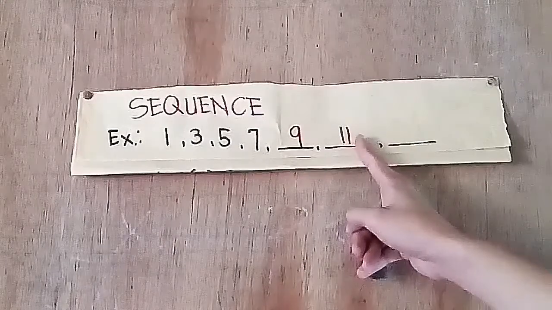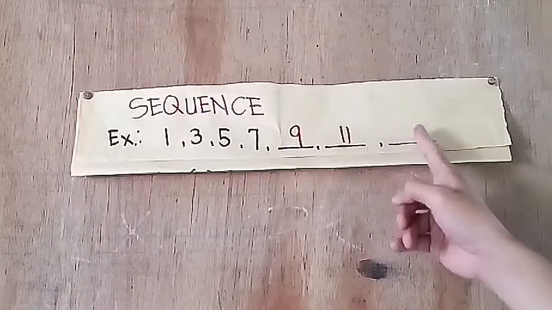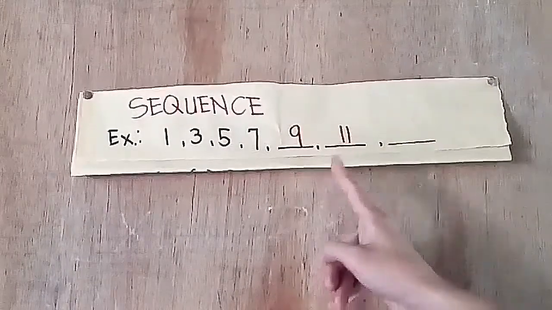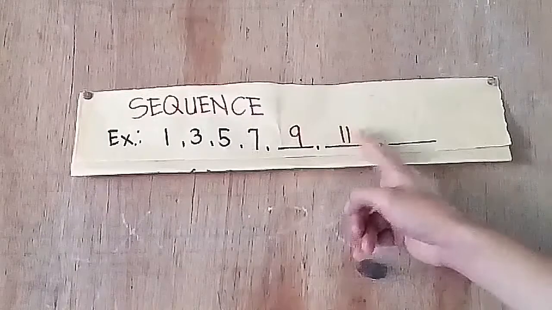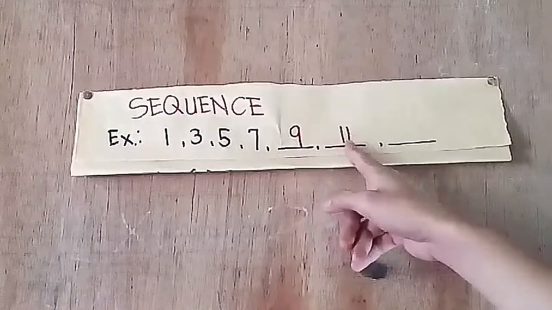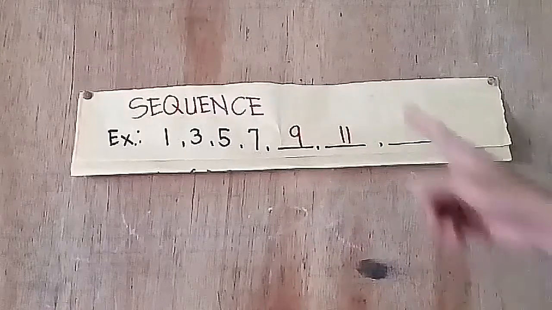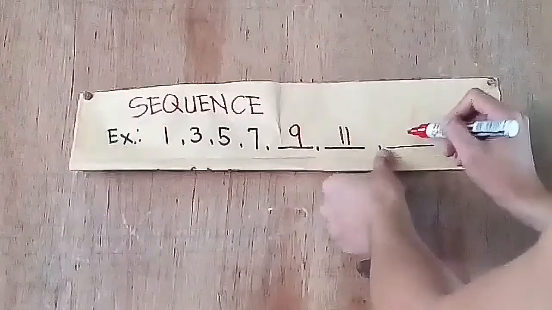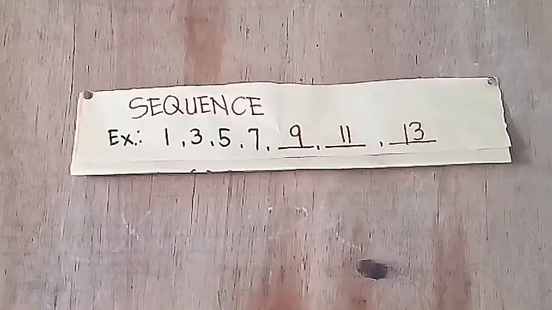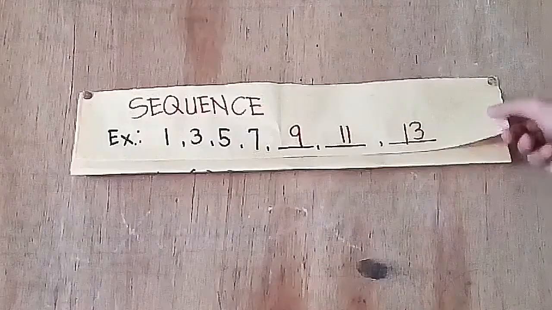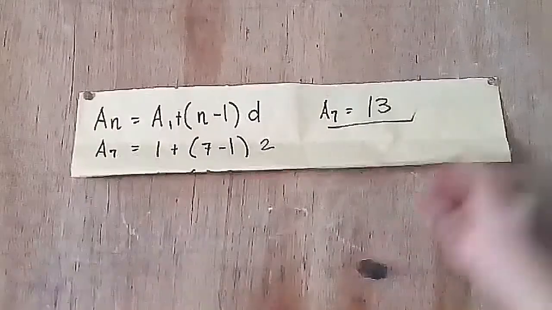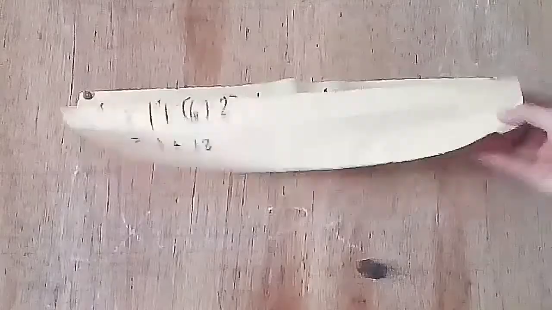So, pwede rin natin makuha yung 7th term by adding 2 for the next, dun sa unang term. So, dun sa 11, mag-add ka ng 2. So, magiging 13 siya kasi mag-add ka ng 2. So, yan yung sequence. Pero may other way para makuha yung 7th term which is 13. So, ito yung formula for sequence.